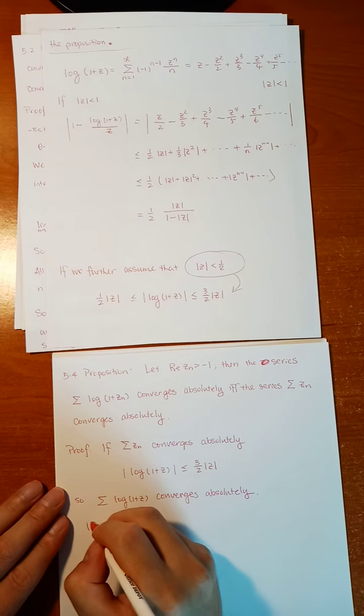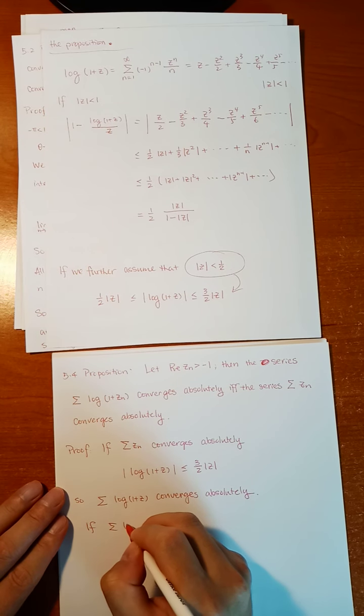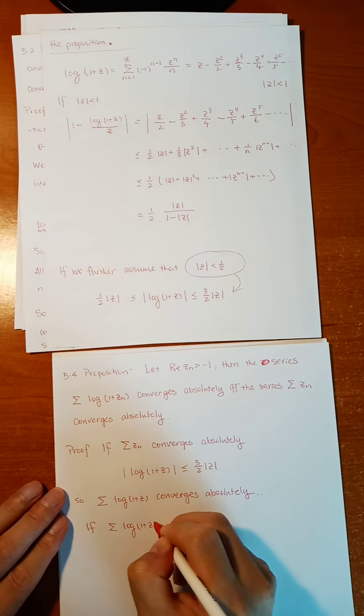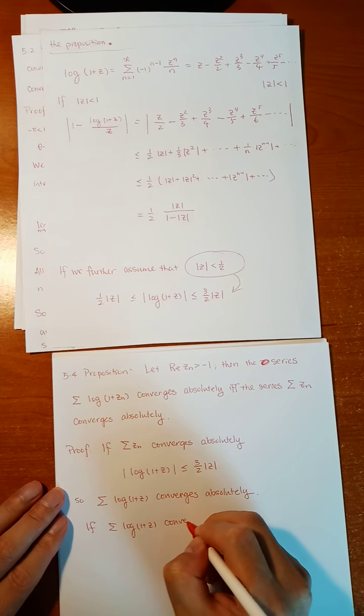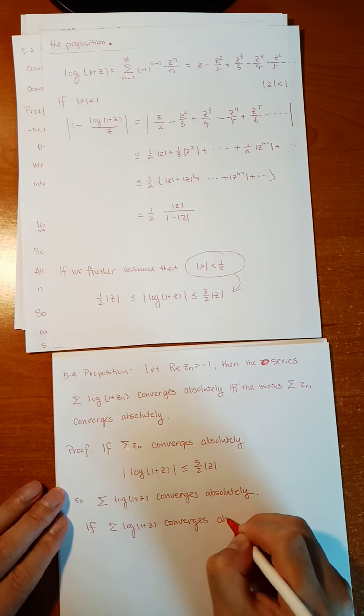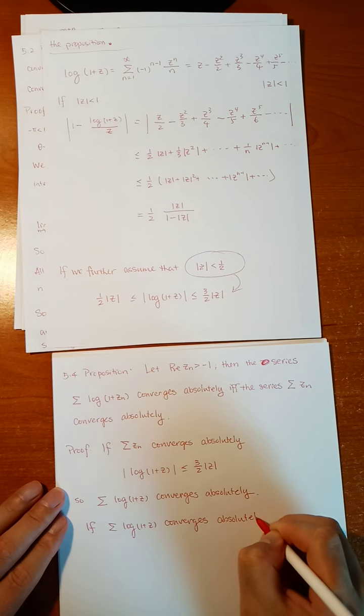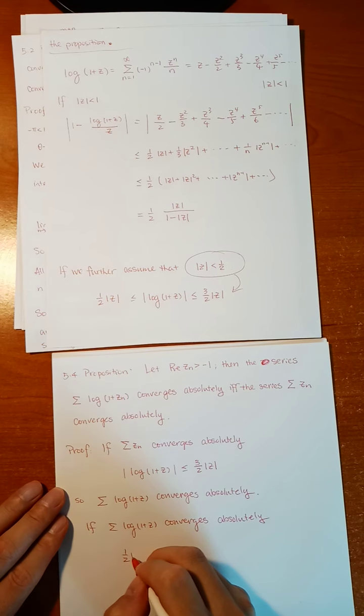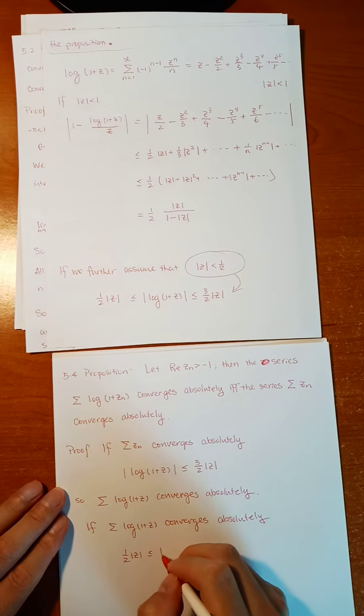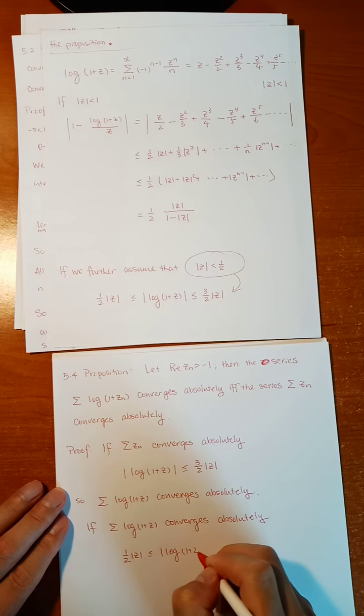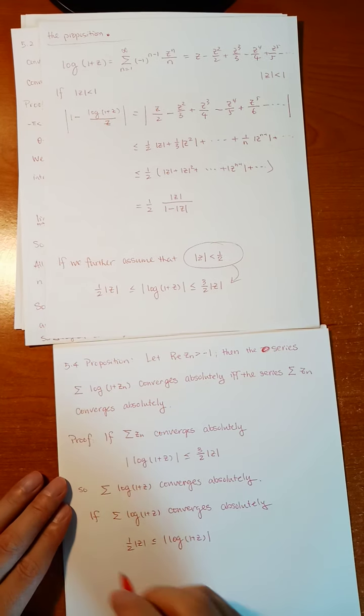Okay, and the other way, if this converges absolutely, then you will consider this relation.